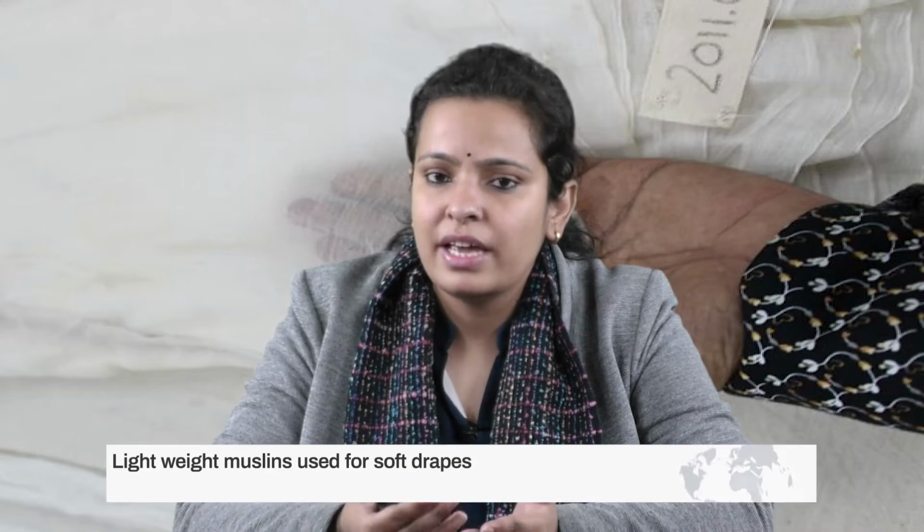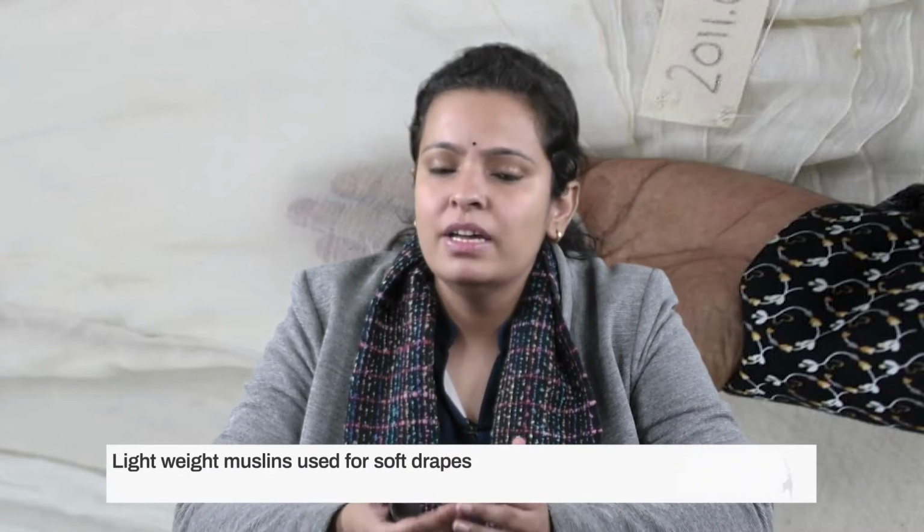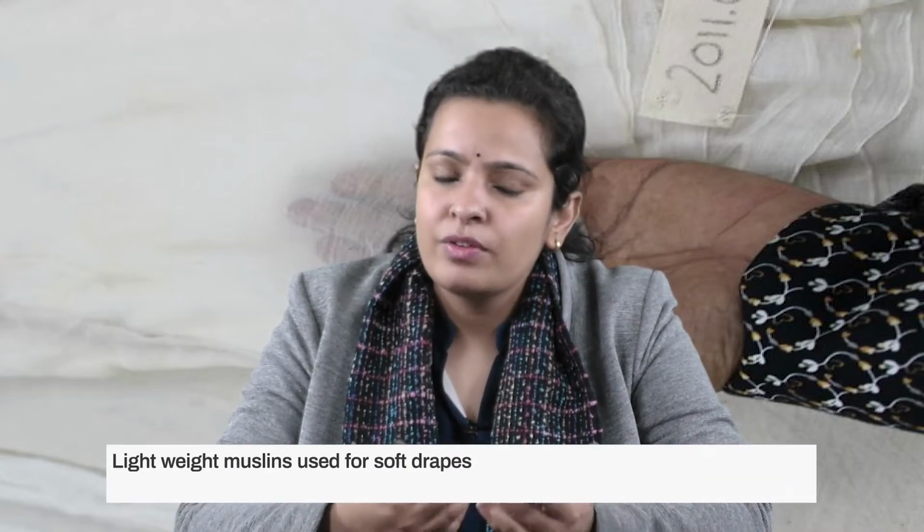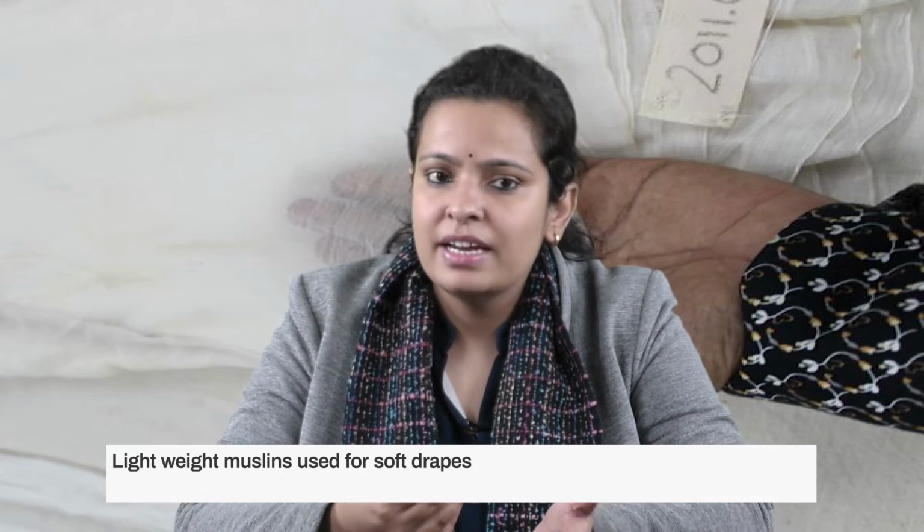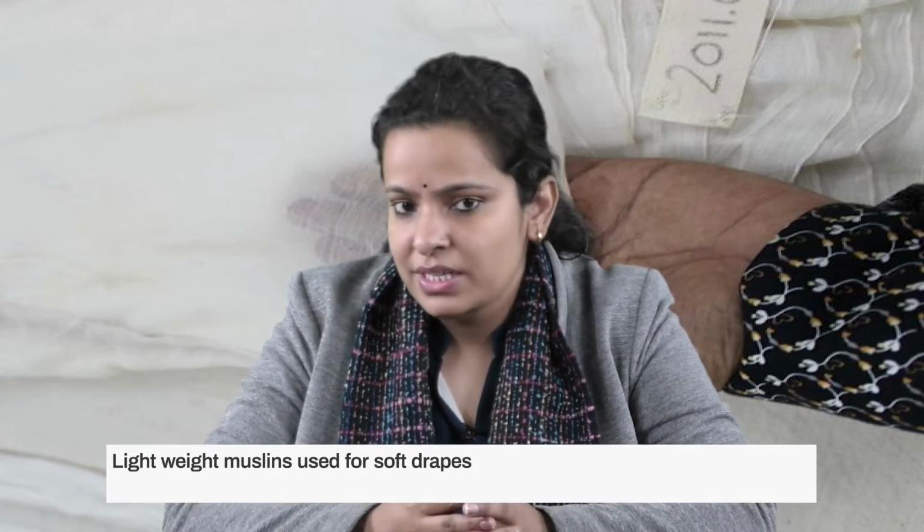We use this particular muslin cloth to prepare the test fit garment. As we discussed, it is of various weight. Lightweight muslin fabric we generally use for the soft drapes. Like if the sketch or the design we have is very flowy, for creating that design we use the lightweight muslin.